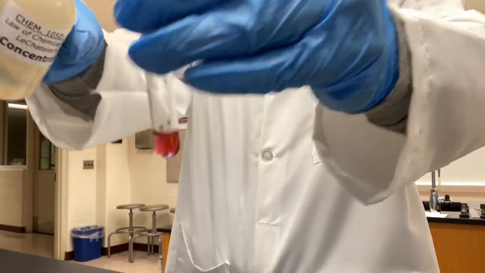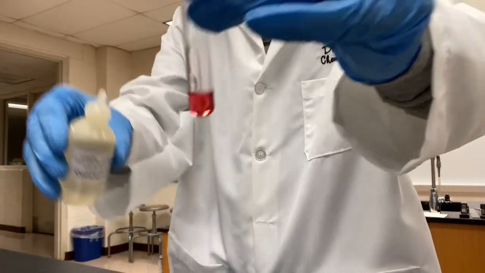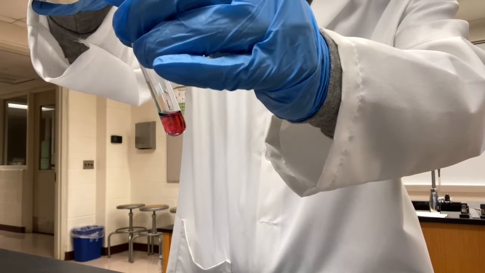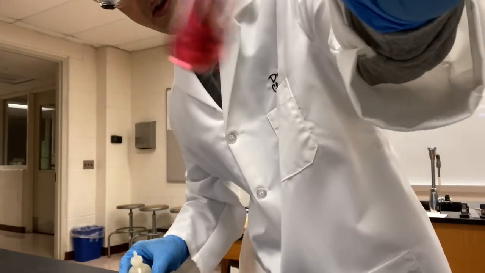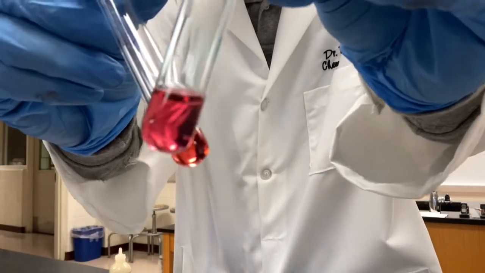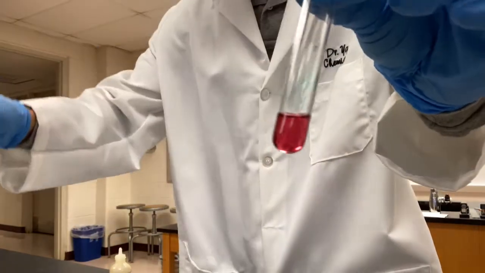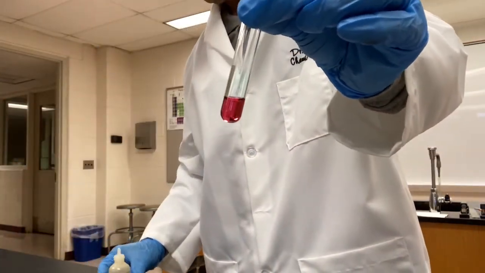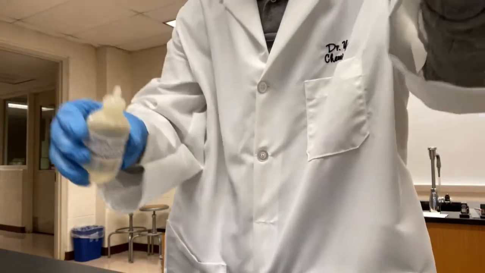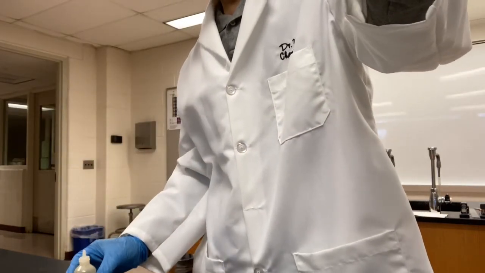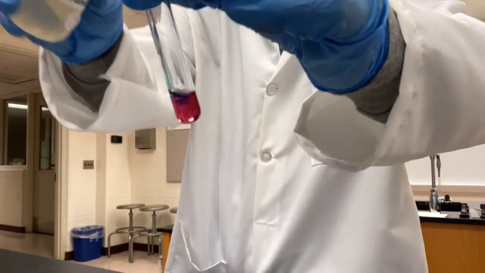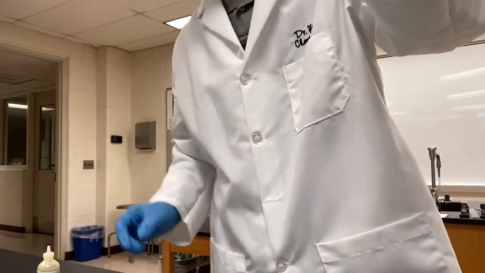1, 2, 3. Okay. 4, 5, 6. Oh, it darkened. It darkened clearly. Okay, I don't know if you guys can see that, but it's darkened a little bit. Well, let's add a little more. Seven, 8. That's one more. 9, 10. Wow, look at that.